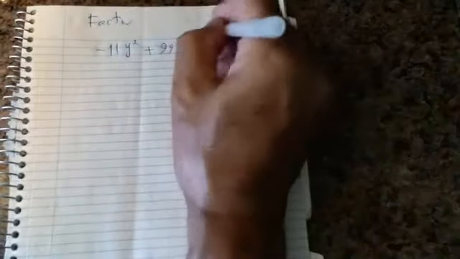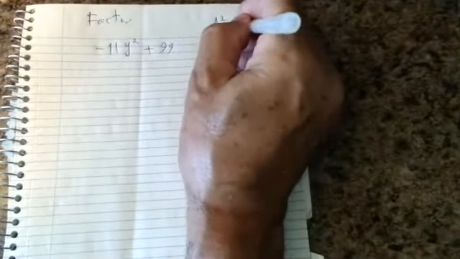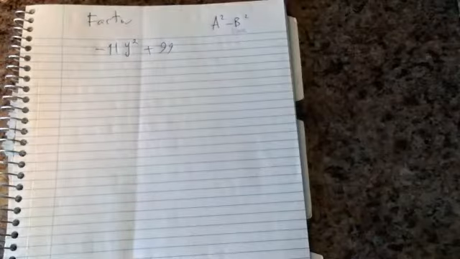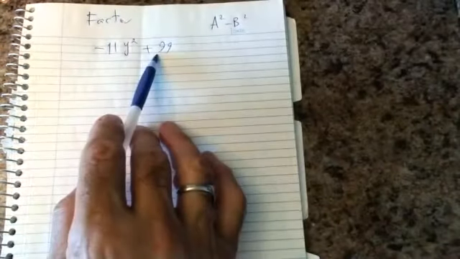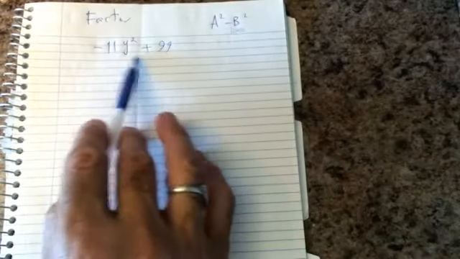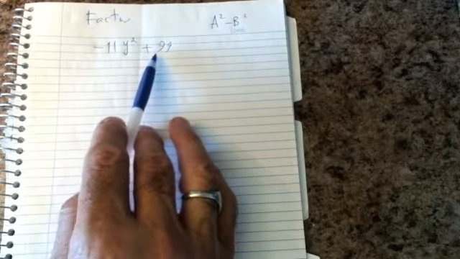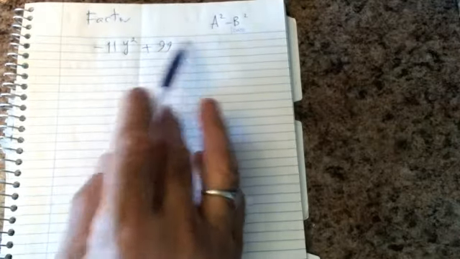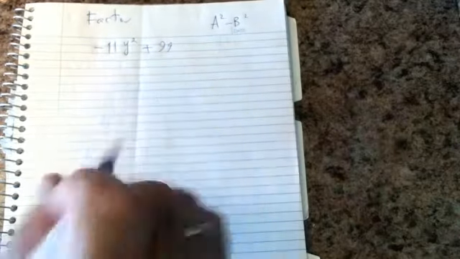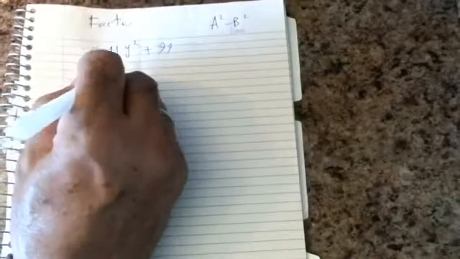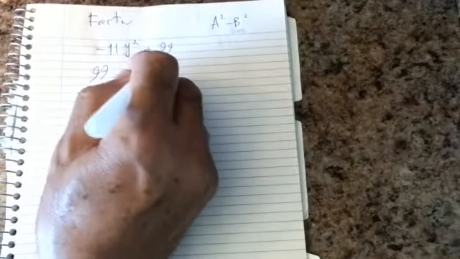You know, the formula is a² minus b². So in these problems, the way the problem is introduced is kind of different with this one, right? So what if I just put 99 on this side? It doesn't matter. Like that, okay? It's the same thing, right?